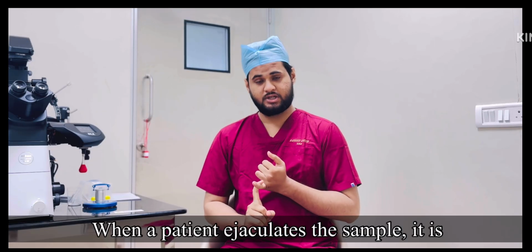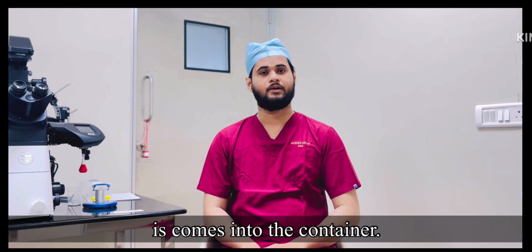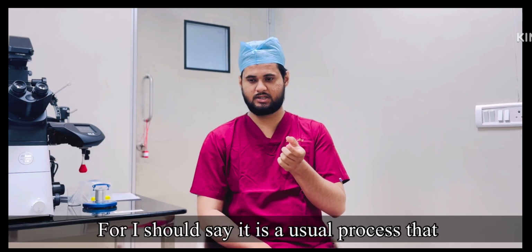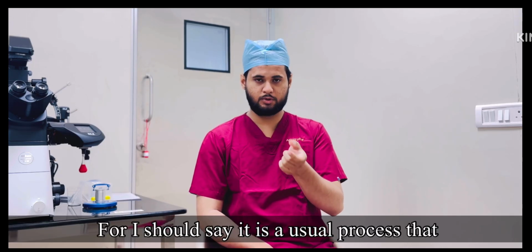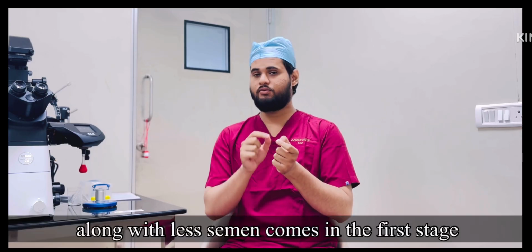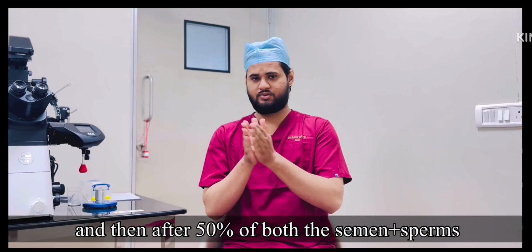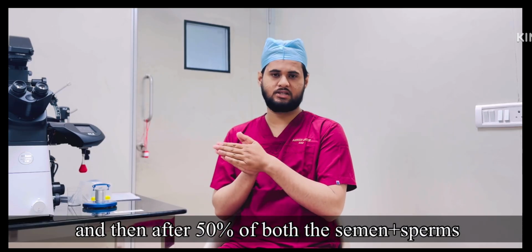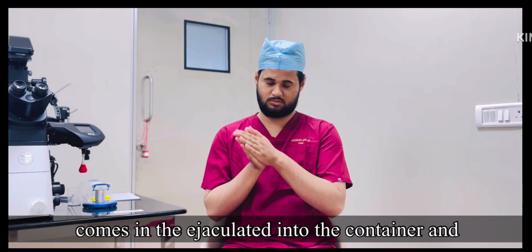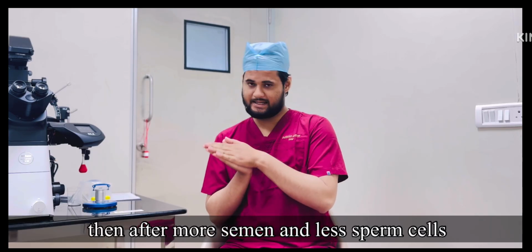When a patient ejaculates the sample, it is not a uniform mixture of semen and sperm that comes into the container. It is a usual process that the concentrated form of sperm along with less semen comes first, then about 50% of both semen and sperm, and then more semen and fewer sperm cells.